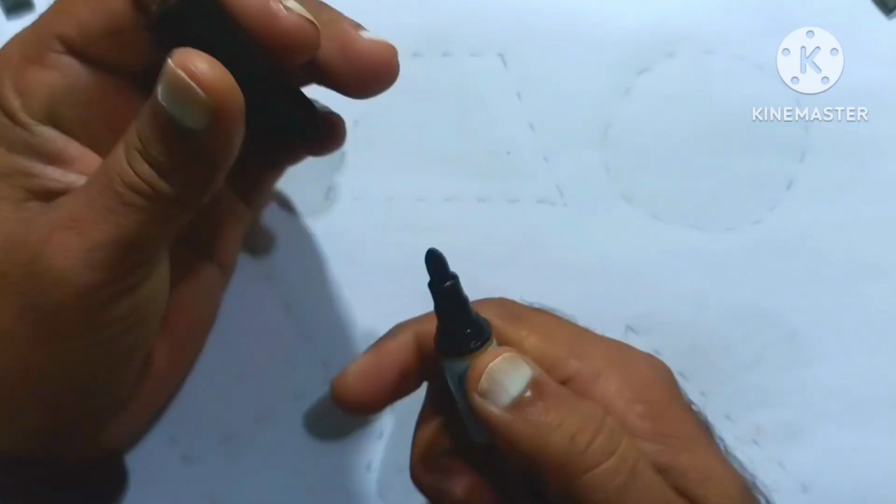Hello kids! Today we learn some 2D shapes.